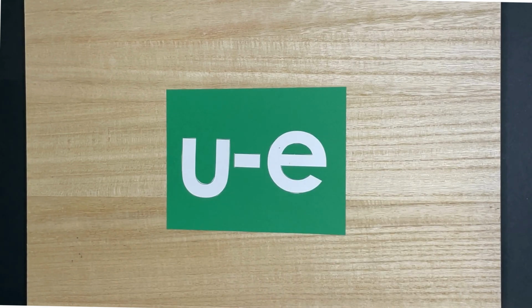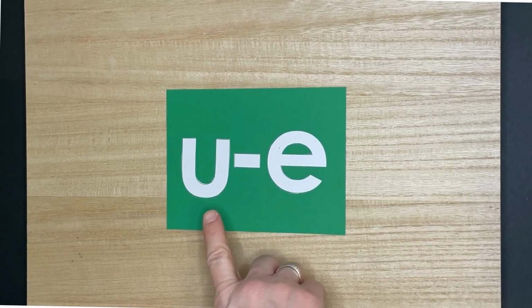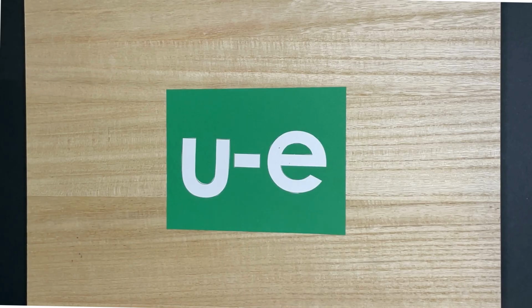What letter sounds are these? A and E. When you see A, and then after some other letters you see the E, this makes the oo sound, like glue. This is oo.